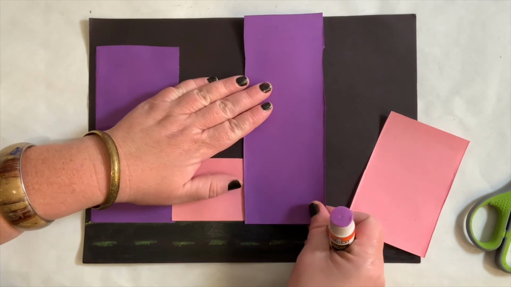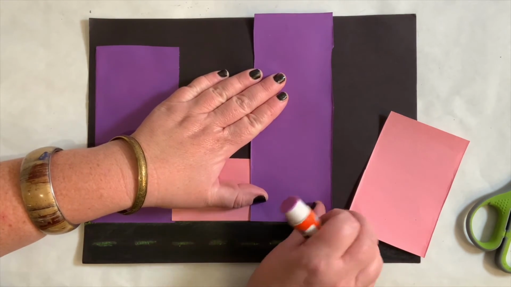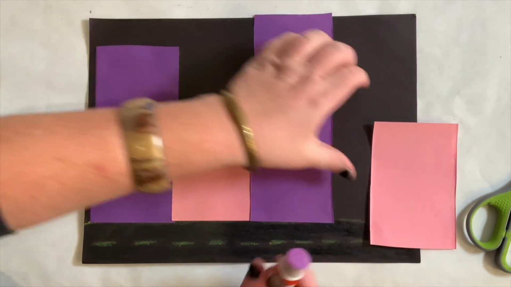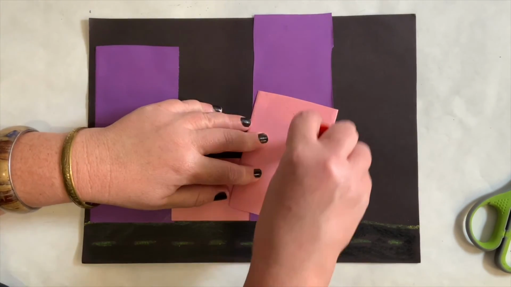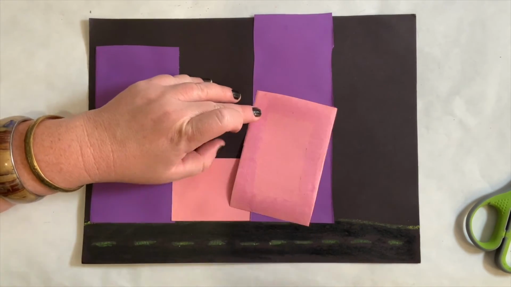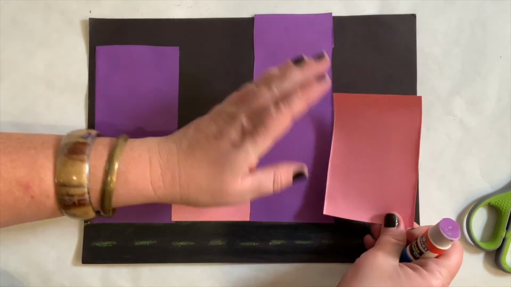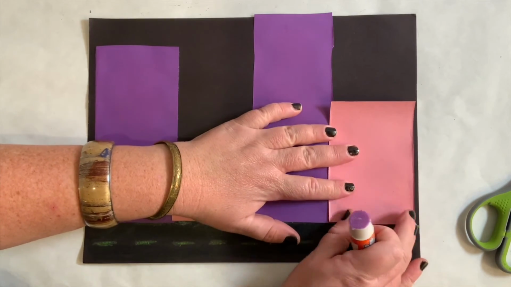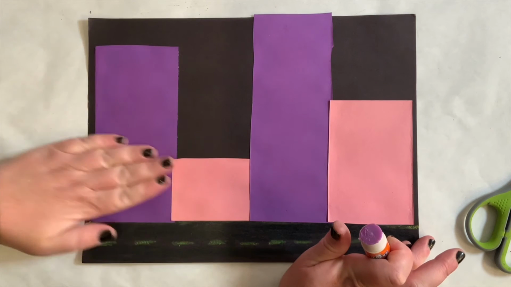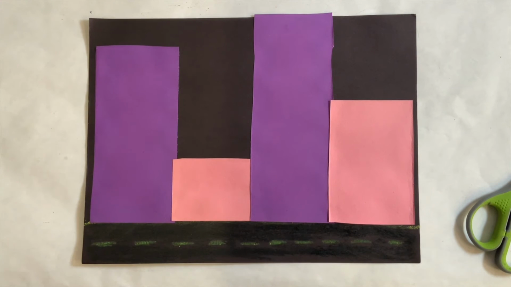If you have a glue stick, we're basically tracing or drawing with the glue on the edges of our paper. See? Just like that. And I'm kind of overlapping a little bit. All right. Now, I want you to pretend, well, we have to make what? What's missing?